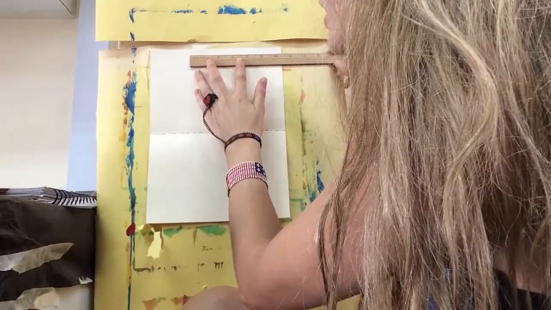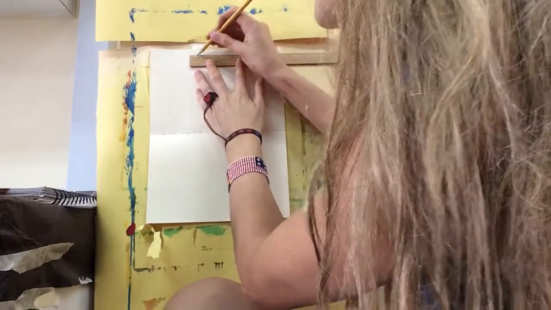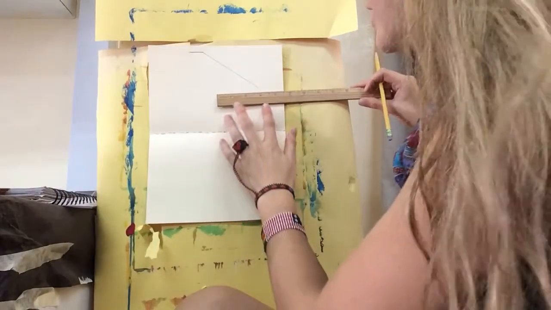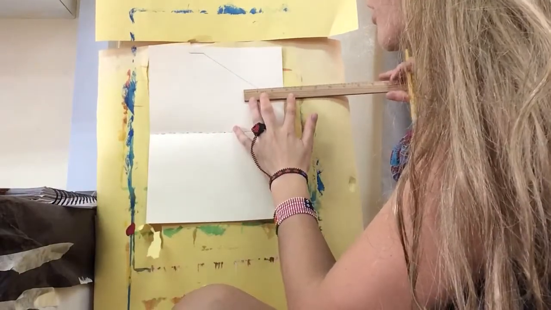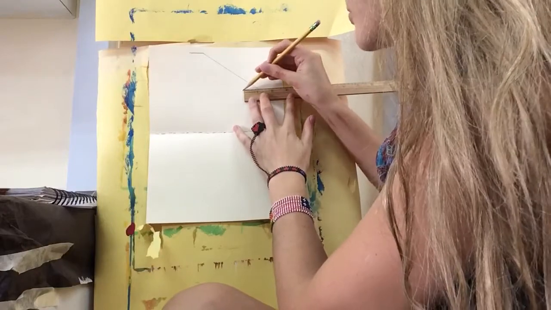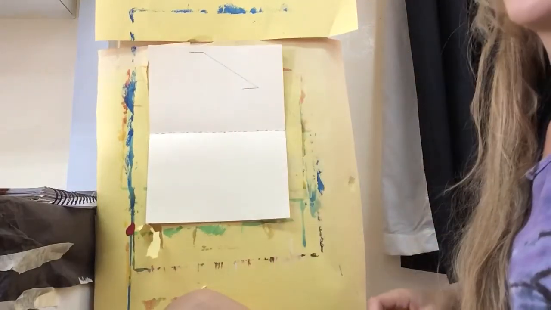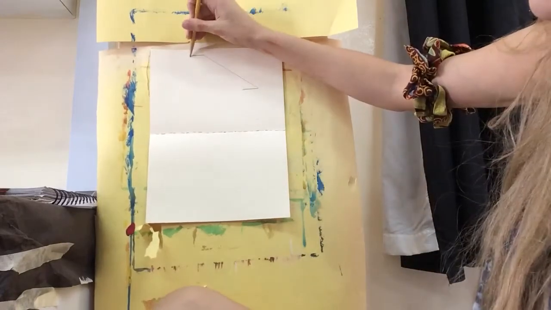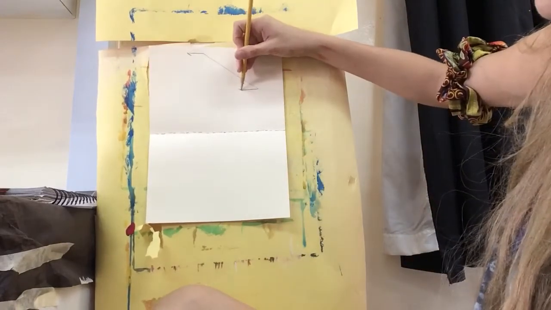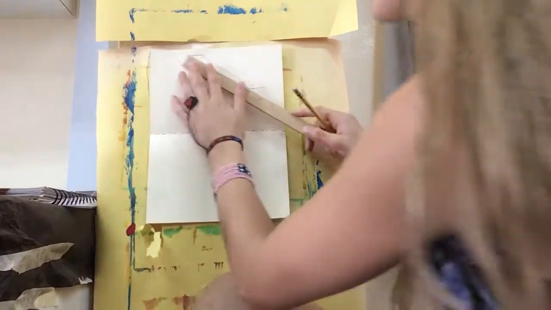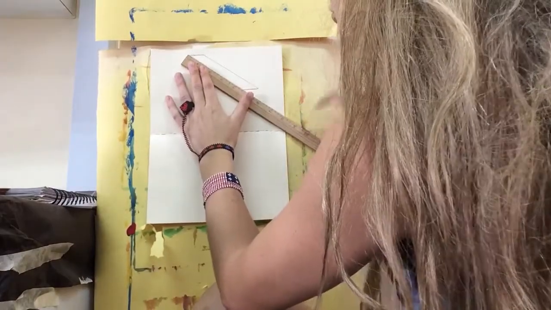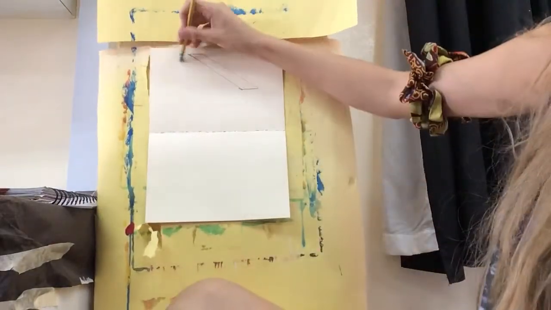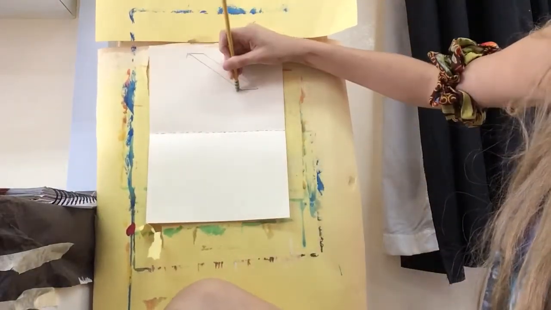I'm gonna make them about 1 inch long. Very straight line. Like that. One going that way, and one along the bottom, super duper straight. Yeah. Now I'm going to connect them. I'm going to connect this point to this point with a diagonal line. There we go. My diving board is starting to take shape.